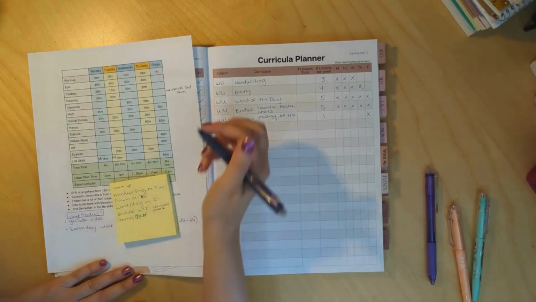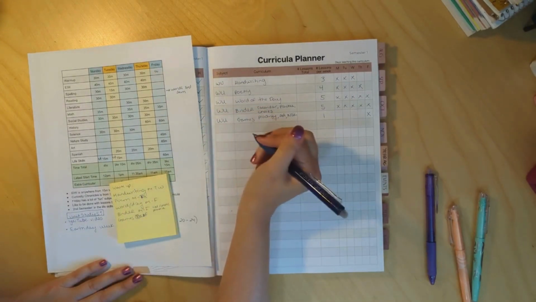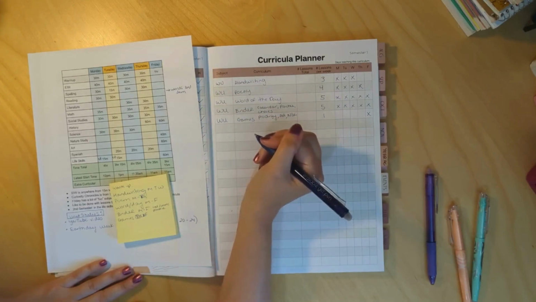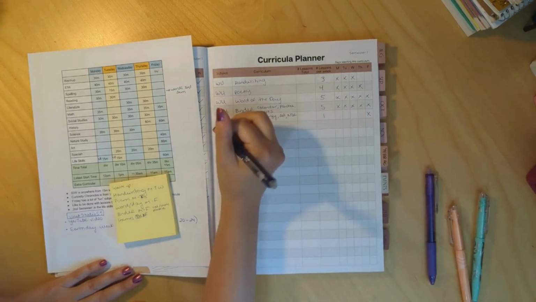Okay, so then we have our grammar and writing.